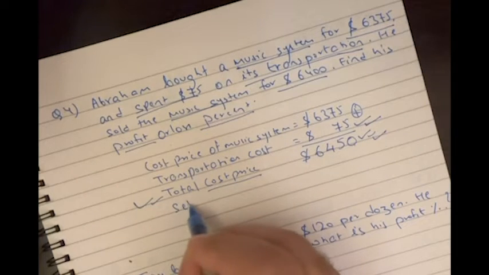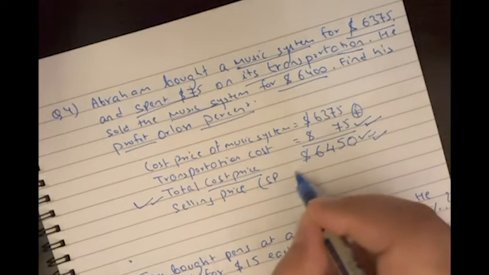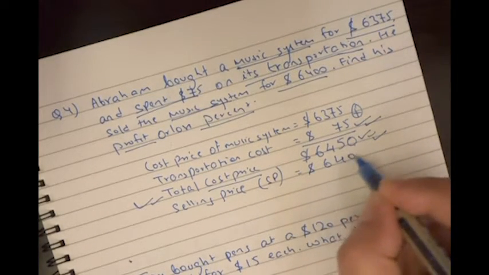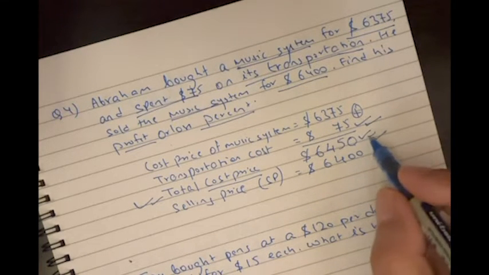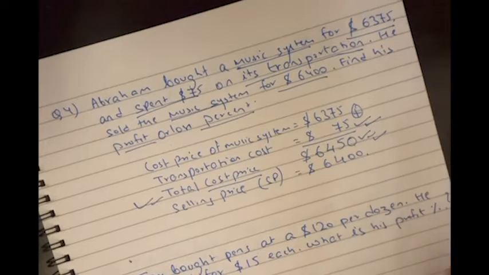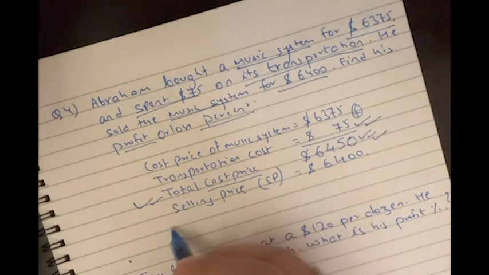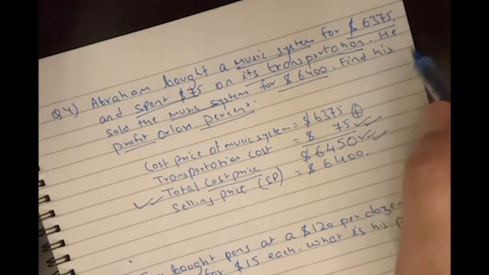So the selling price, SP, is equal to $6,400. Now by looking at the figures, the cost price is more than the selling price, so this is a loss situation.